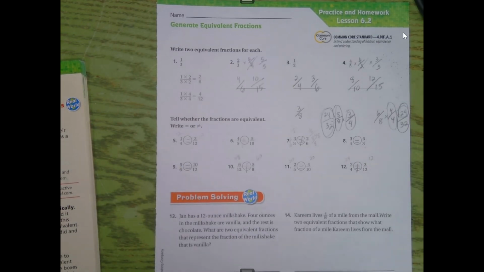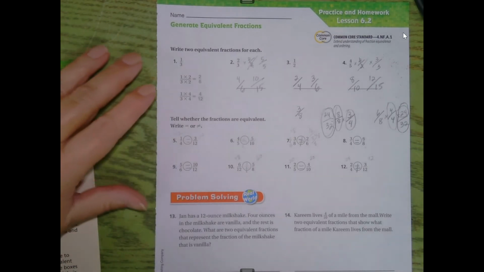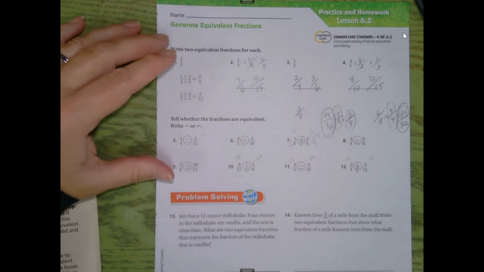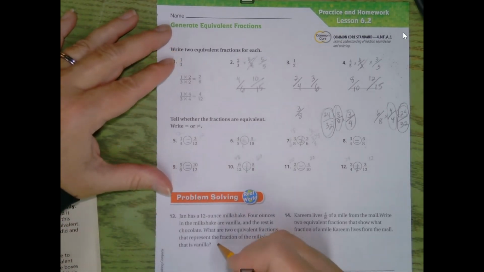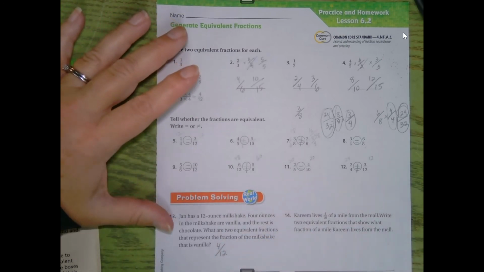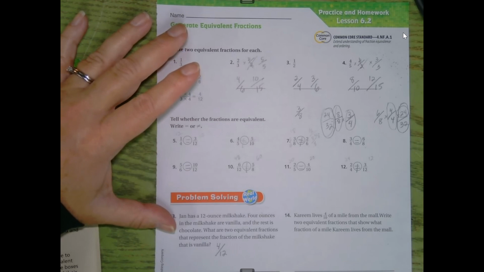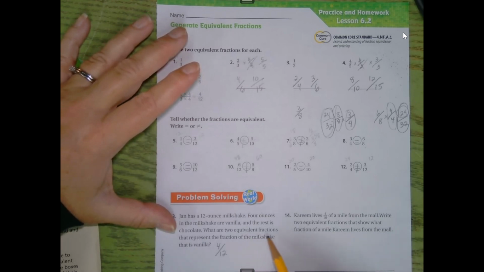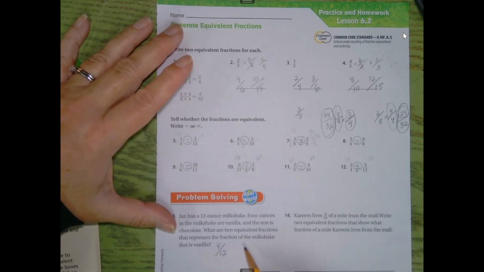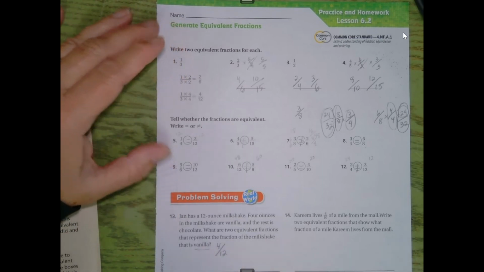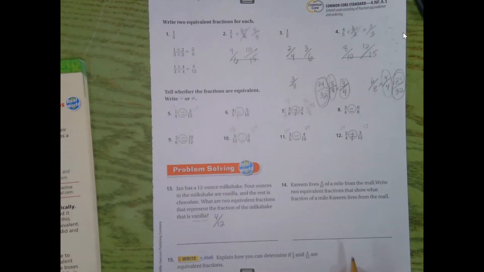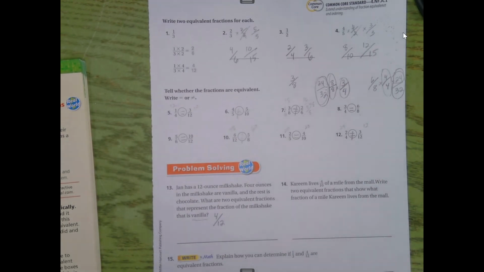Okay, Jan has a 12-ounce milkshake. 4 ounces in the milkshake are vanilla. So 4 out of 12 are vanilla. And the rest is chocolate. It says, what are 2 equivalent fractions that represent the fraction of the milkshake that is vanilla? Okay, so we have to find 2 fractions that are equivalent to 4/12.